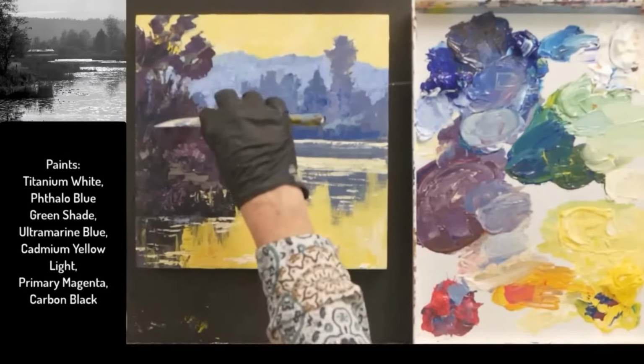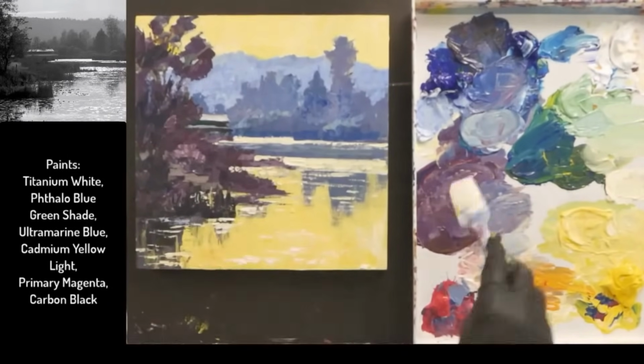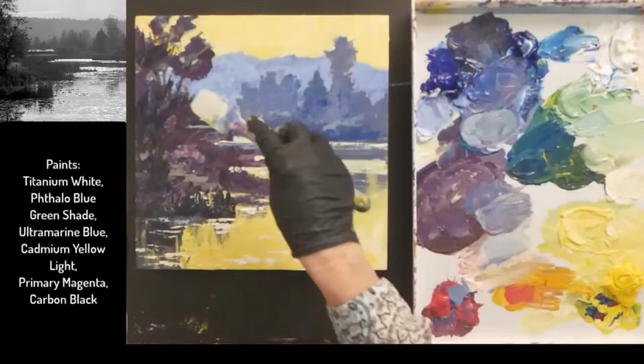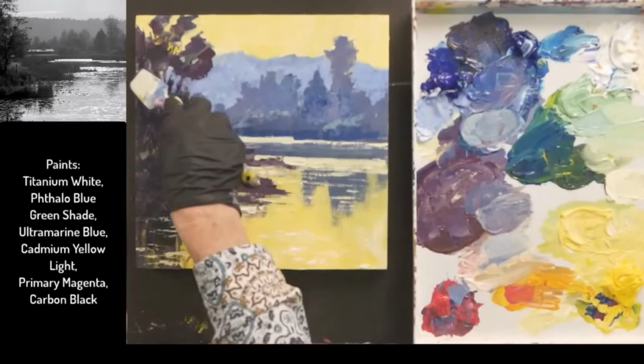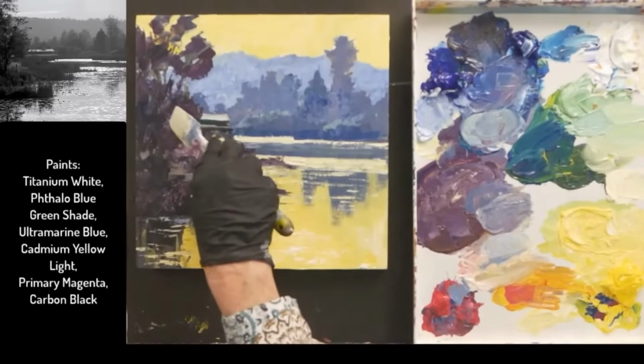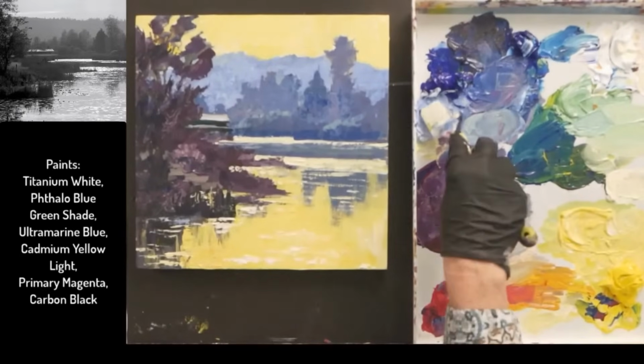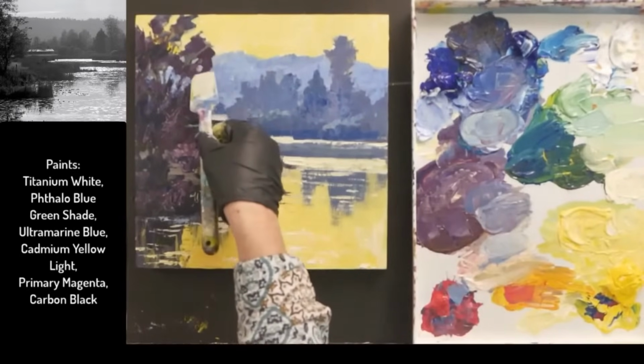I'm using the corner of this to drag through my paint and make little marks, which I love. I love all these little textural marks and details. So that's part of my feeling in my painting, is to just get some little marks of texture.